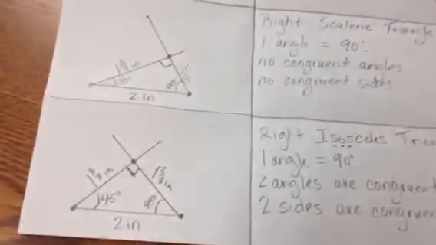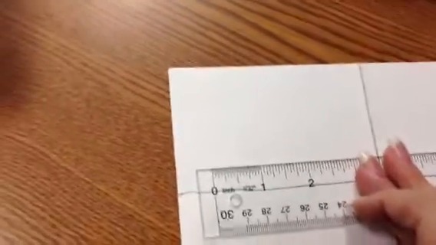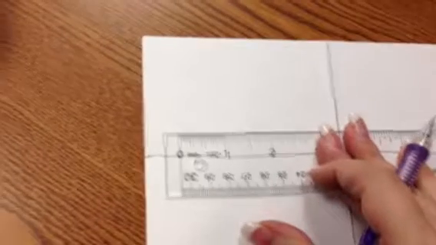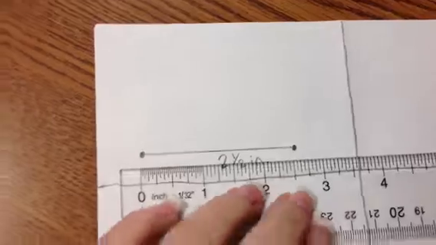All right, so now we're going to turn it over on the back. Again, if you need to pause because you haven't made it this far, by all means, please pause. So over on the back, we're going to make a 2.5 inch line segment. And again, I got to put you down. Two and a half inch line segment.